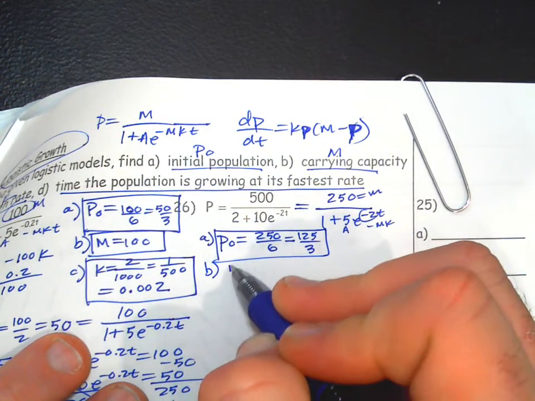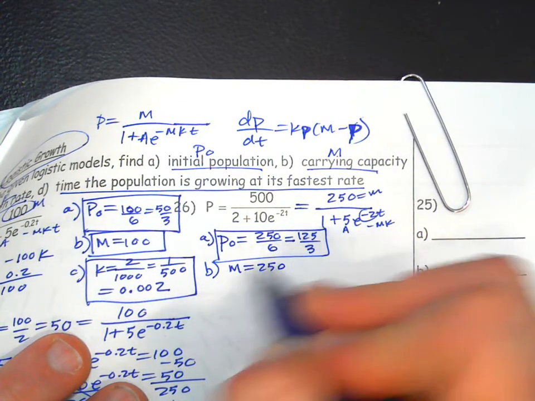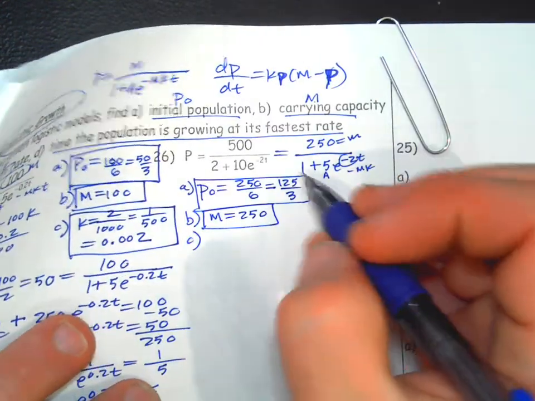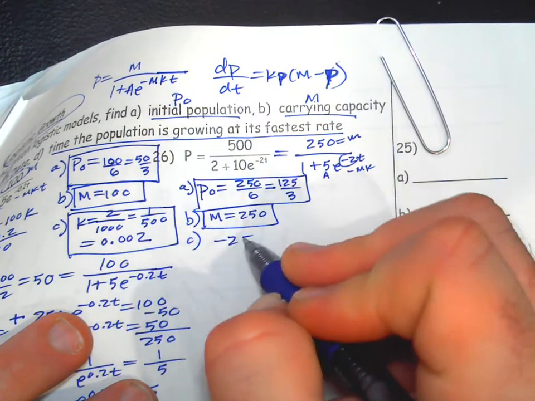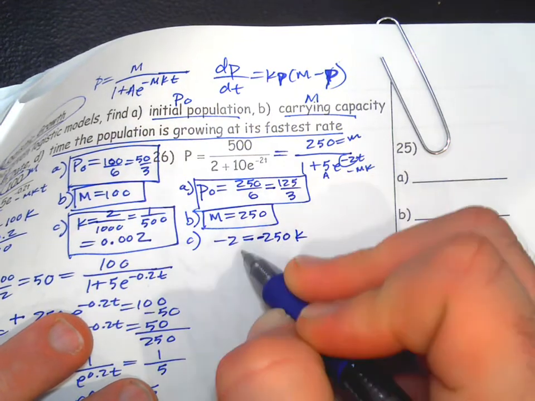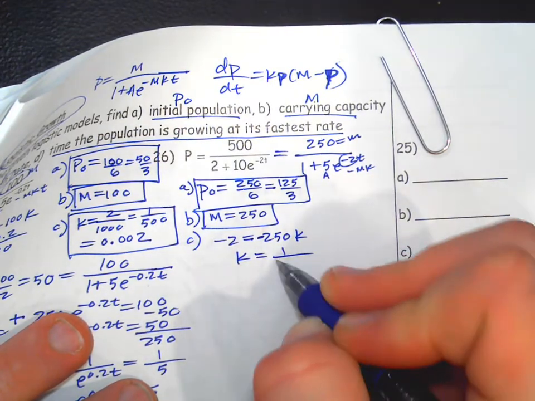B, the carrying capacity equals 250, not 500. C, I'm going to try and find the k value by setting negative 2 equal to negative MK. So k equals 1 over 125th.